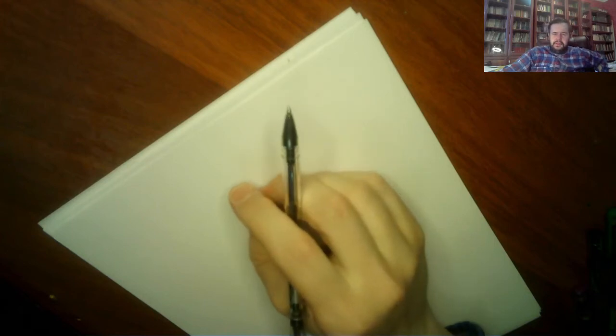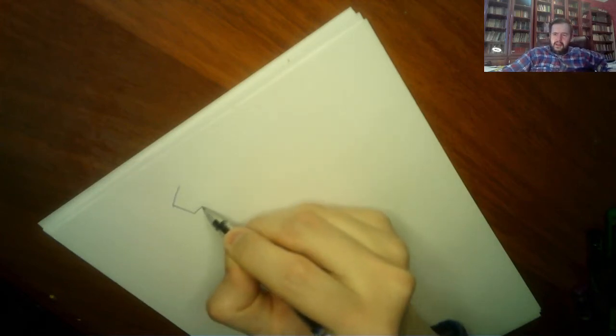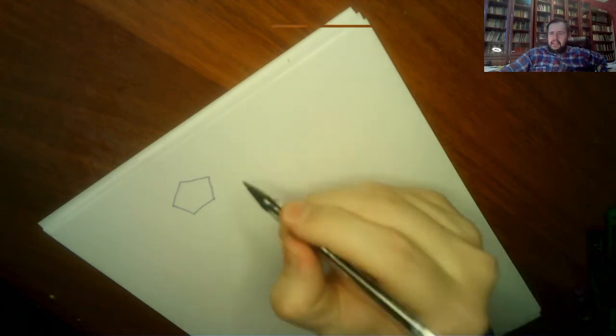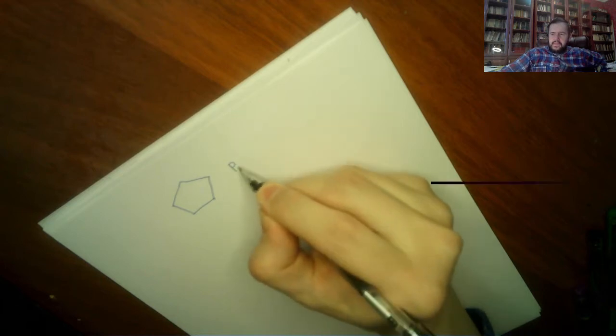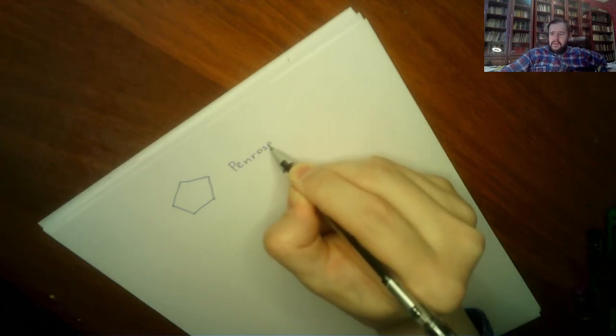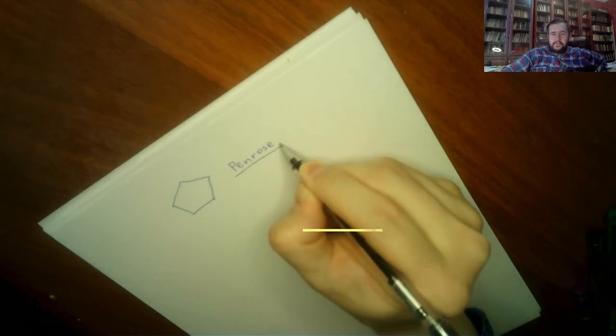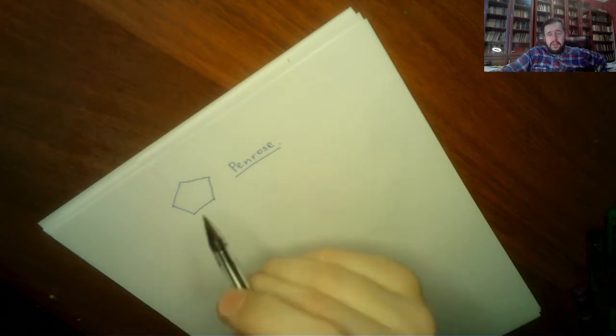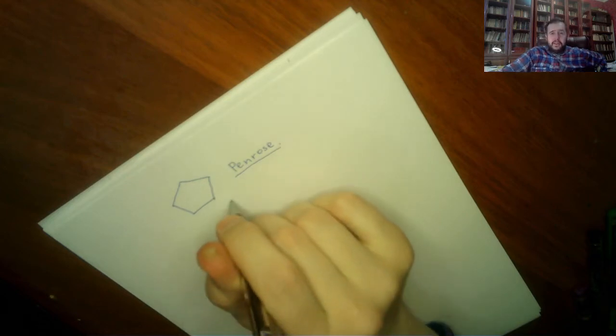And you can ask, what about 5? Is it possible to do something related to the symmetries of the pentagon? And the answer is no, but there are very nice pictures due to Roger Penrose. And actually, these pictures have lots of symmetries, but they are not completely symmetric.